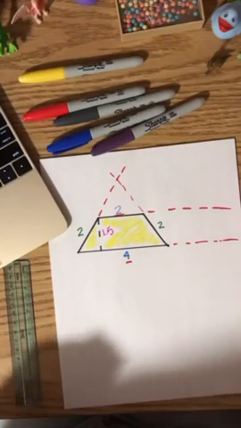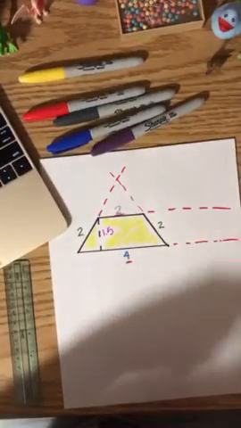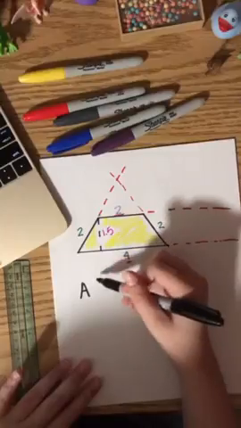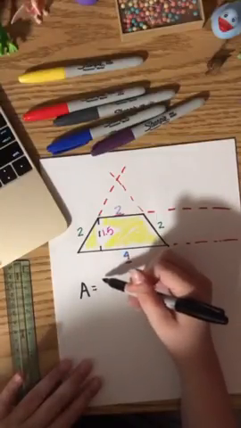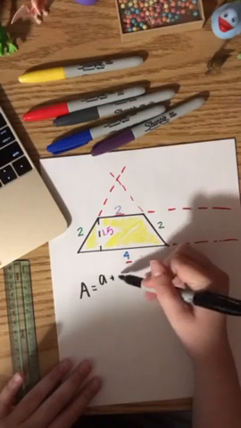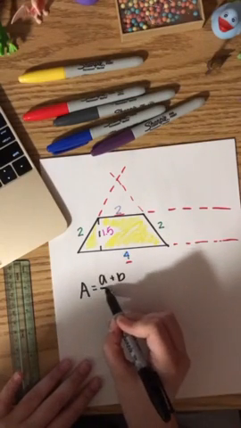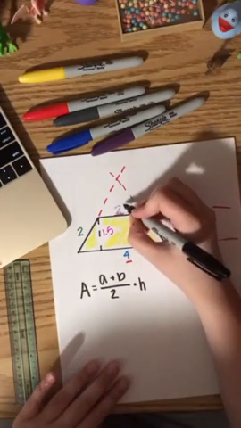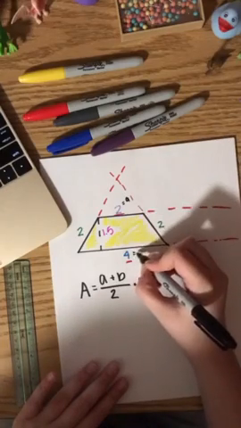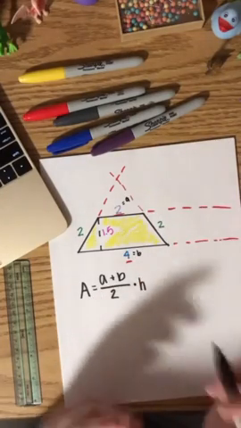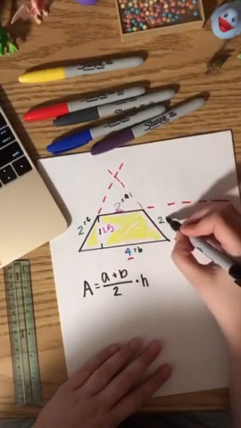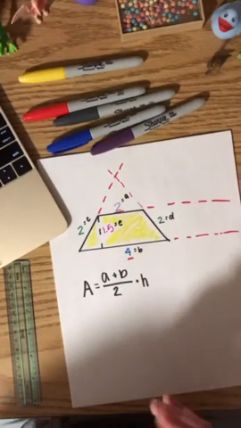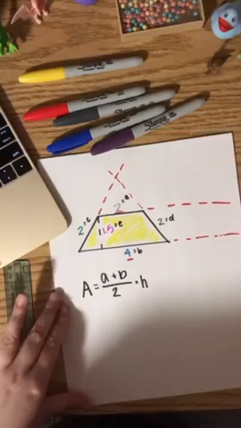Alright, so our formula for solving for a trapezoid is pretty simple. We're going to have the A for area, and then it's going to be one base, so we'll label that A, plus the other base, we'll call that B, over 2 times height. Now to make that more clear, we're going to have this 2 be A, and this 4 be B. And if it makes it easier for you to see, we can go ahead and call that C, call that D, and call this E. That way all of your numbers have a letter or a variable assigned to them.